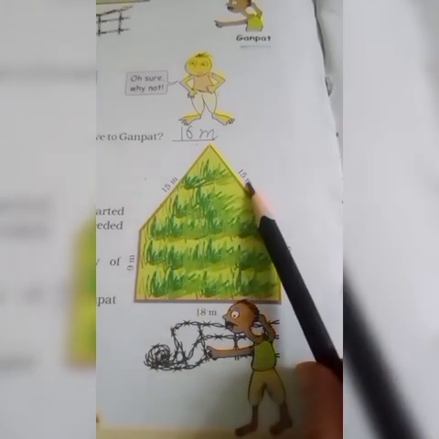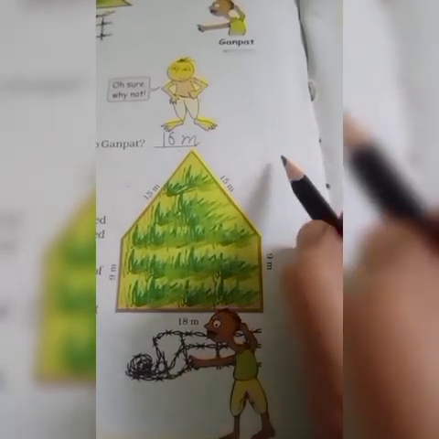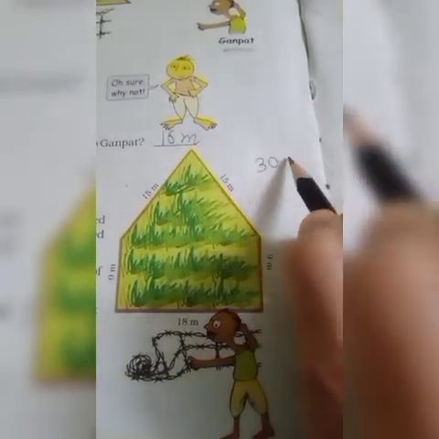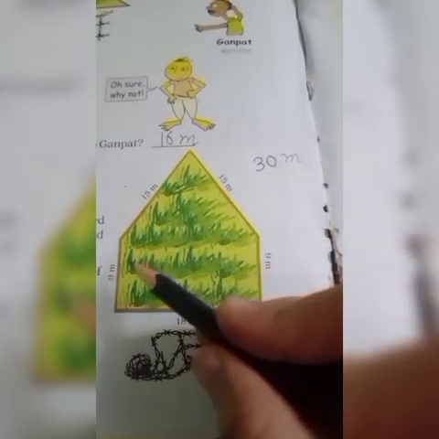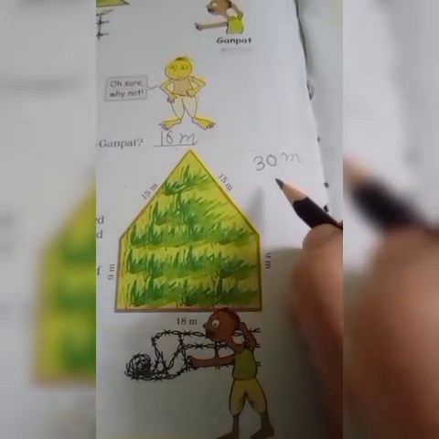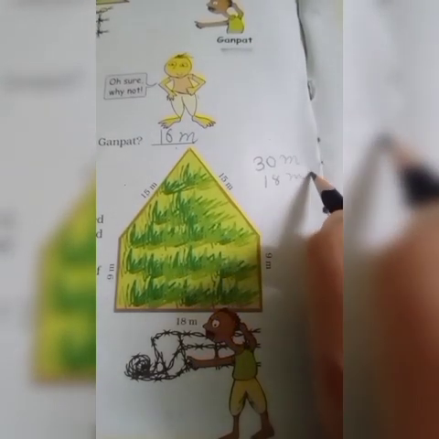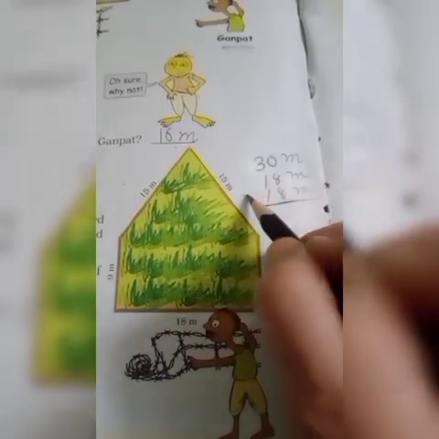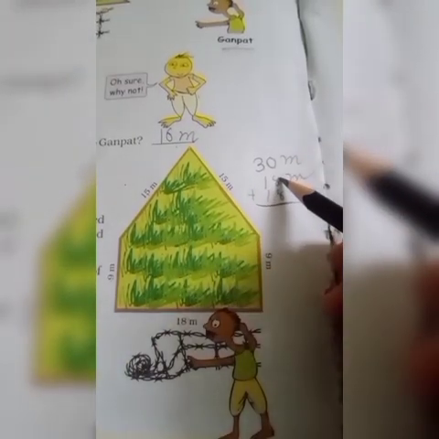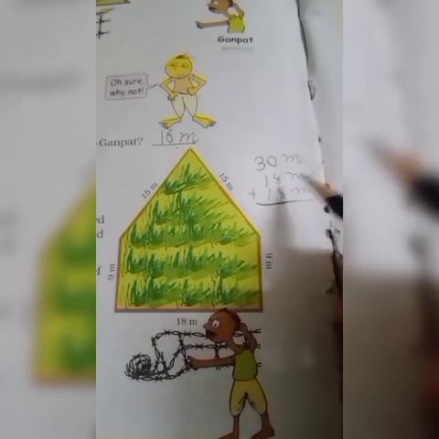सो 15 मीटर कितने होते हैं? 30 मीटर, राइट? 15 प्लस 15 कितने होते हैं? 30 मीटर. एंड 9 मीटर प्लस 9 मीटर कितने होंगे? 18 मीटर. एंड दिस वन ऑल्सो 18 मीटर. Yes or no? We have to add it. So 0 plus 8, 8 plus 8, 16.